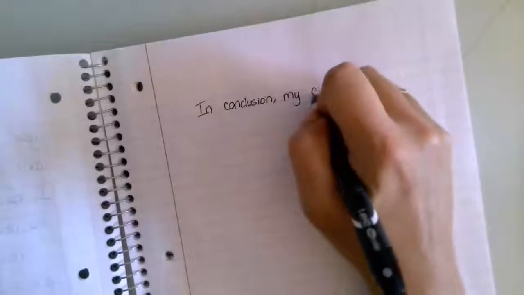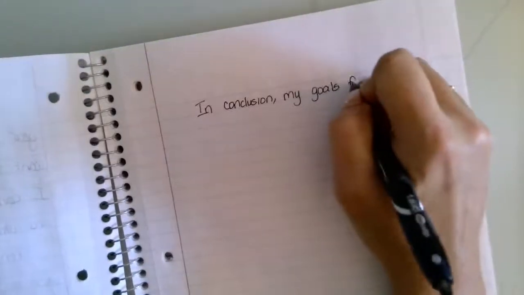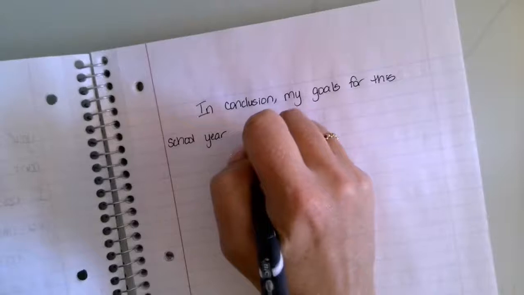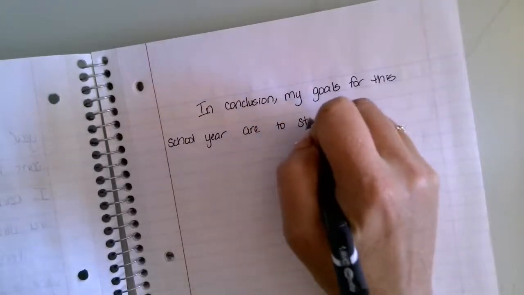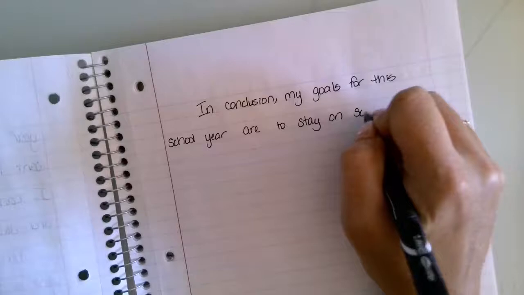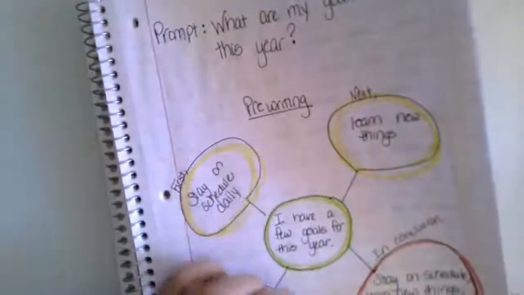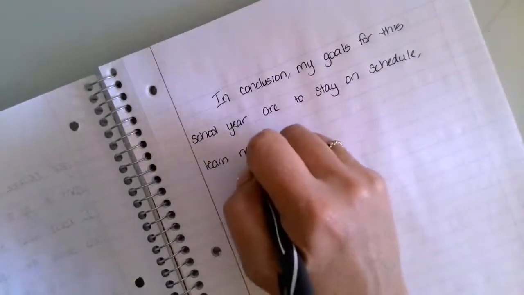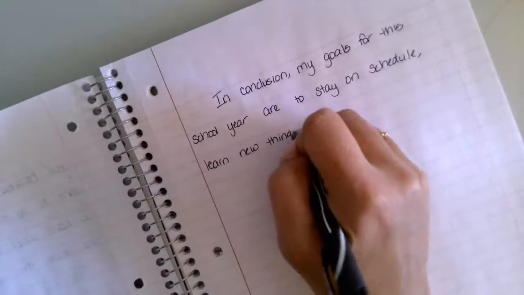So, in conclusion, let me see if I can turn this, keep it straight up. My goals for this school year are to stay on schedule. I forget what my other one was, so that's okay. I'm going to flip back. Learn new things. And what was my third one? And have fun.